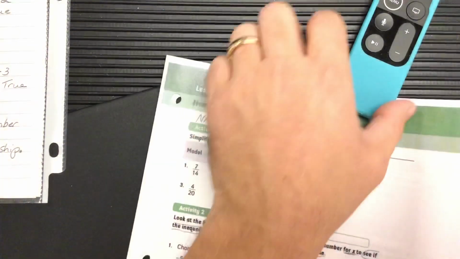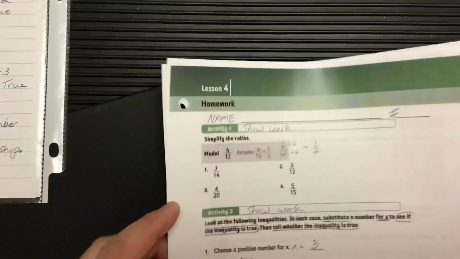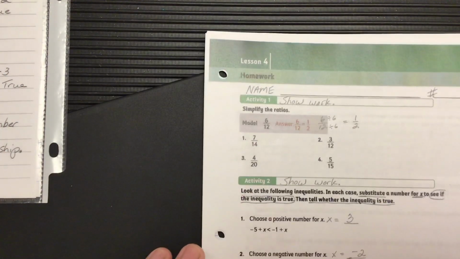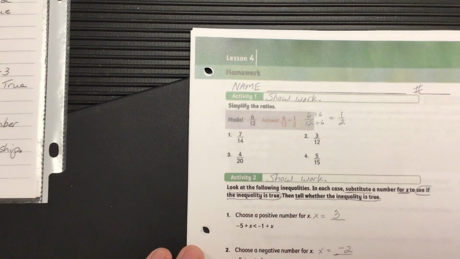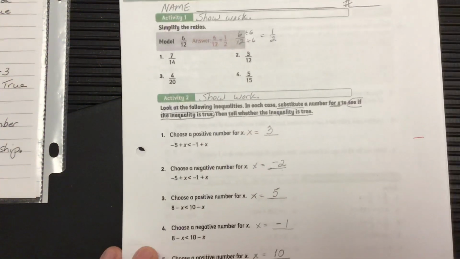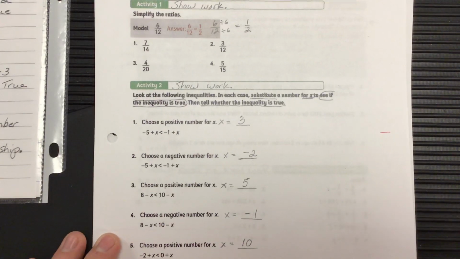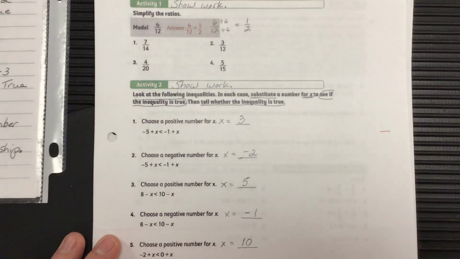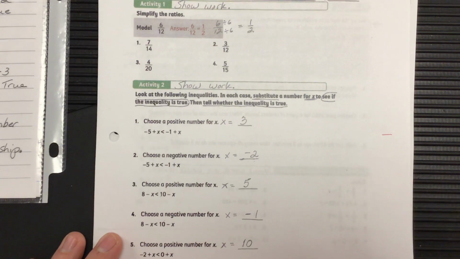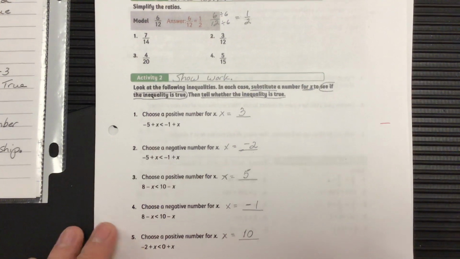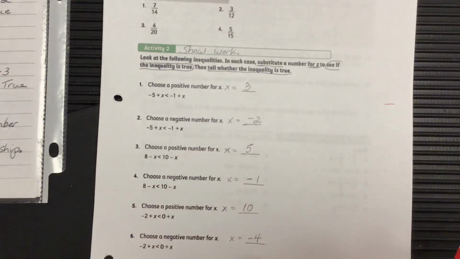All right, take a look at your homework. A couple of them I want to discuss with you. First one, simplify. Divide the top and bottom by the same number. We can handle that. Second one, directions say look at the following inequalities. In each case, substitute a number for x, see if it's true, and tell whether the inequality is true. I already put a number here that I want you to substitute in.